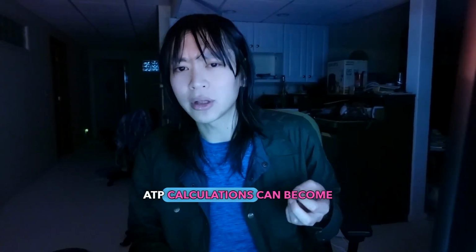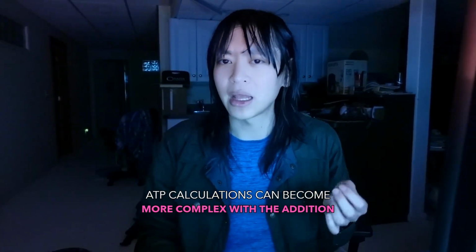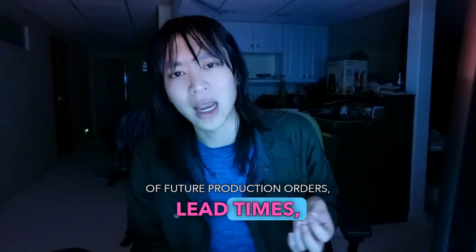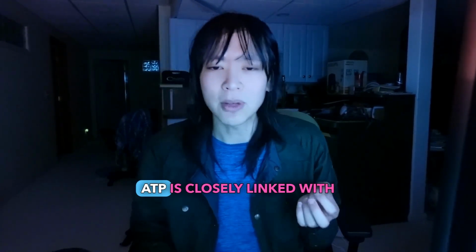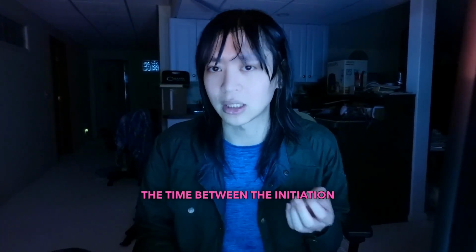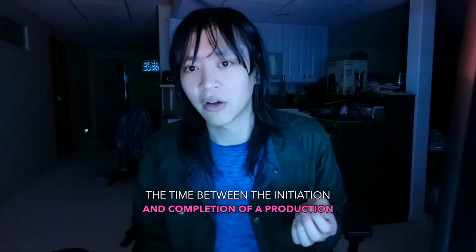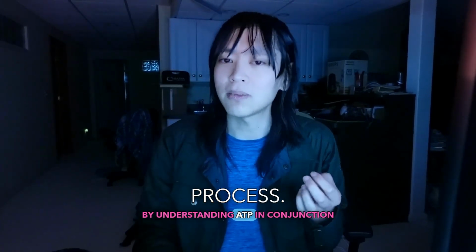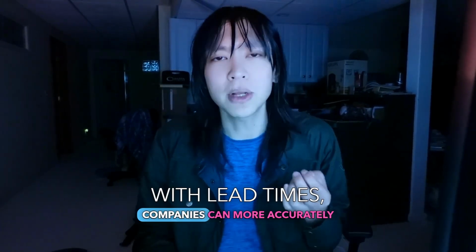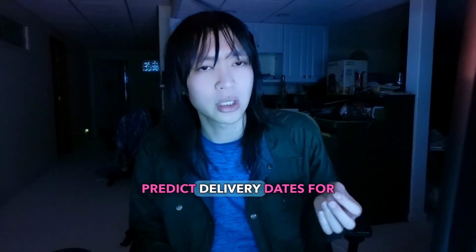However, ATP calculations can become more complex with the addition of future production orders, lead times, and varying demand across time. ATP is closely linked with lead time, the time between the initiation and the completion of a production process. By understanding ATP in conjunction with lead times, companies can more accurately predict delivery dates for their customers.